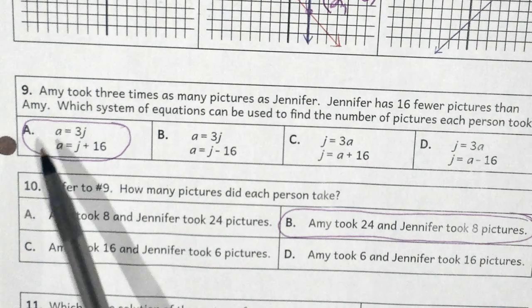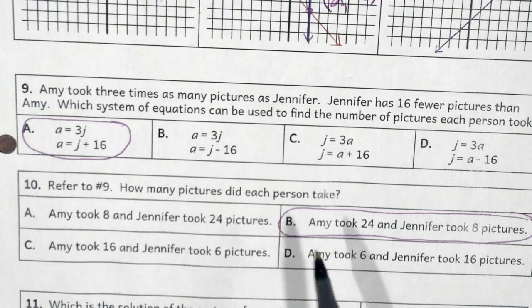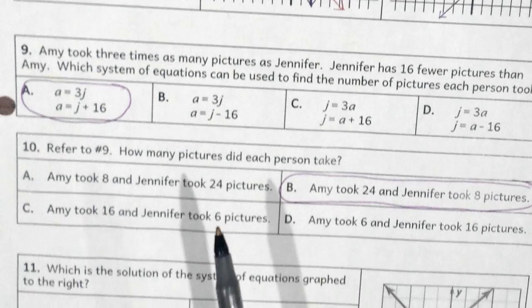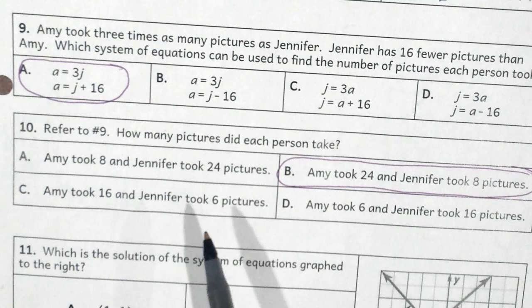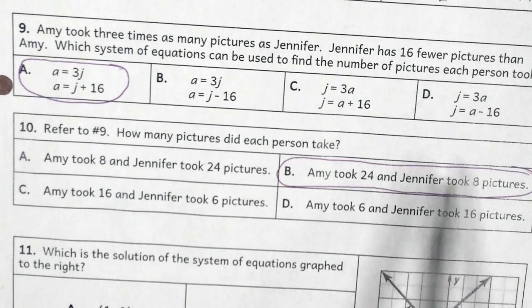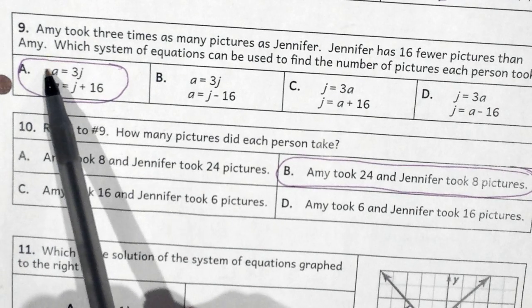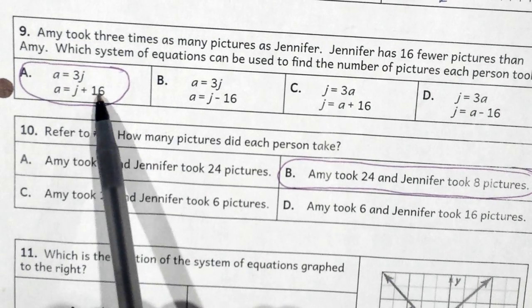Once you looked at this, if you had number 9 correct, number 10 was kind of easier because you could have just plugged in numbers to see. 3 times 8 gave me 24, and 8 plus 16 gave me 24.